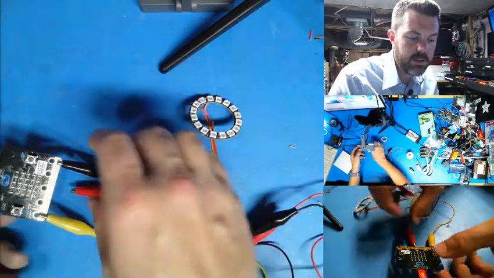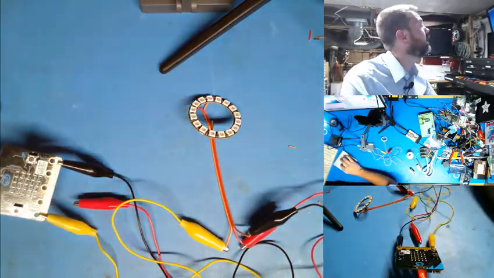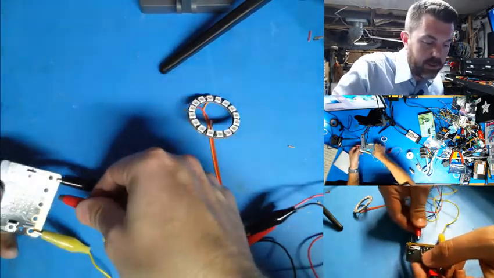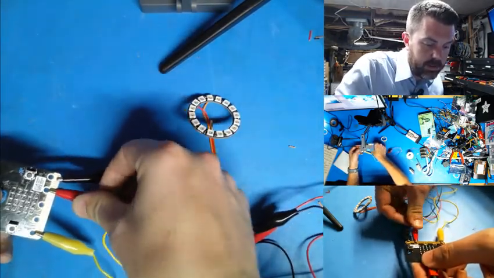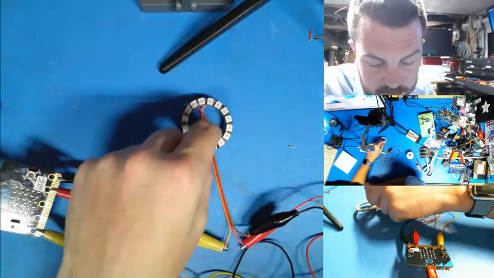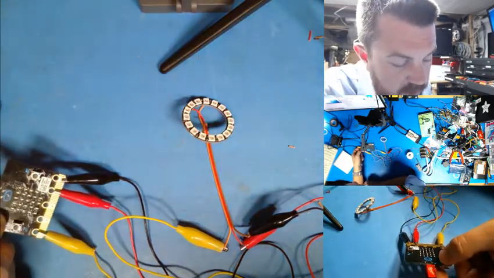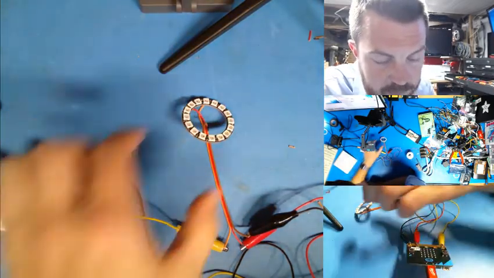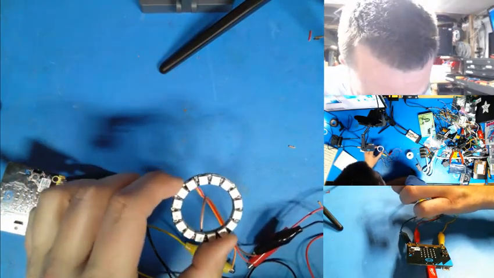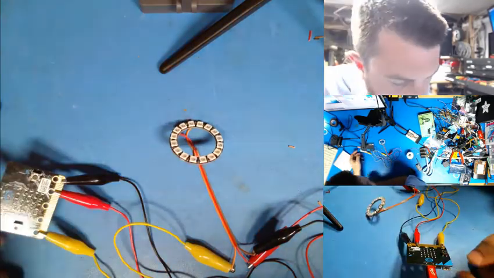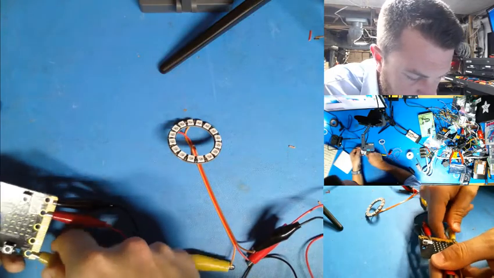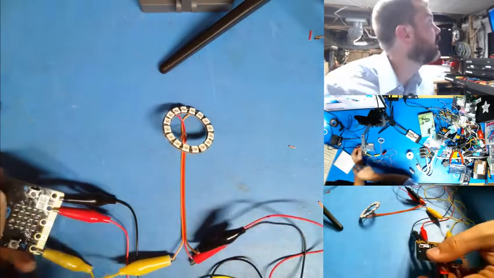Ta-da. All right. Now I'm going to copy my code to my microbit. And while that copies, we'll connect some power here. And we should, let's go ahead and give that microbit a reset. Uh-oh. What have I done wrong? Power to power, data to data, ground to ground. Something's not right.